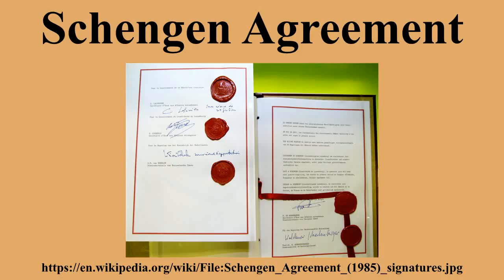3 of the signatories, Belgium, Luxembourg and the Netherlands, had already abolished common border controls as part of the Benelux Economic Union. The Schengen Agreement was signed independently of the European Union, in part owing to the lack of consensus amongst EU member states over whether or not the EU had the jurisdiction to abolish border controls, and in part because those ready to implement the idea did not wish to wait for others.